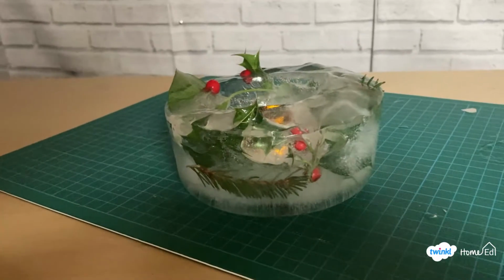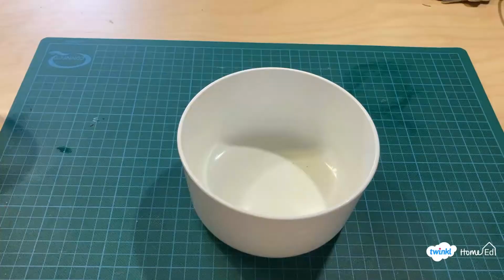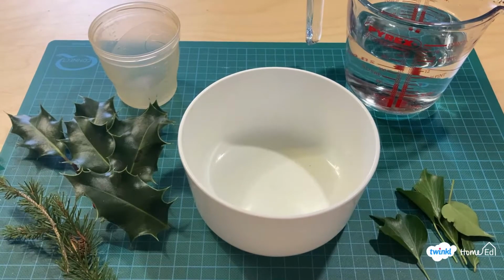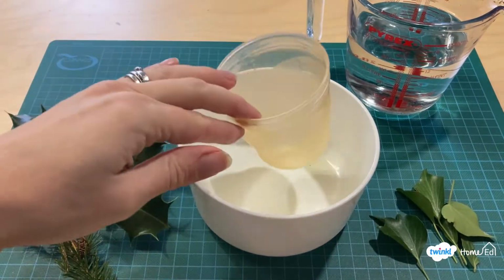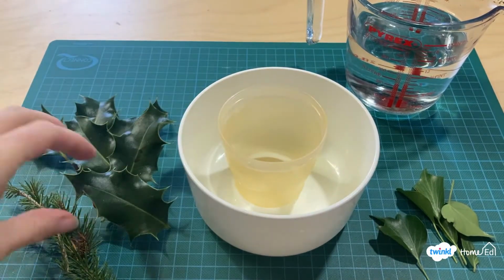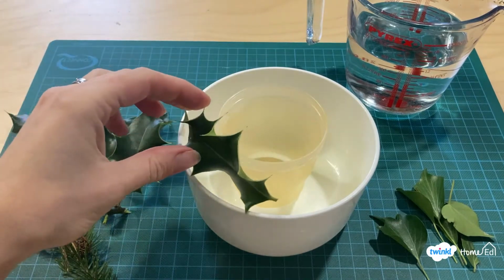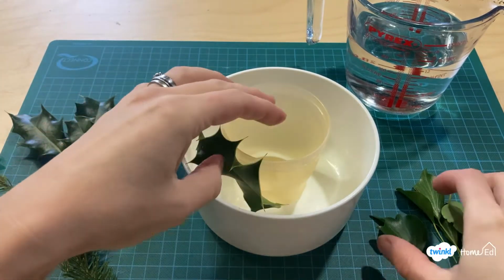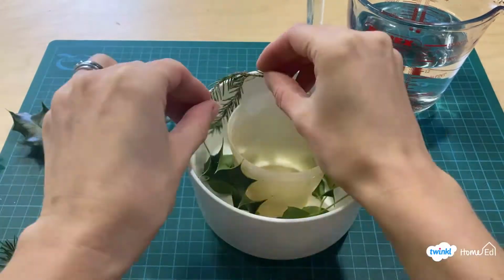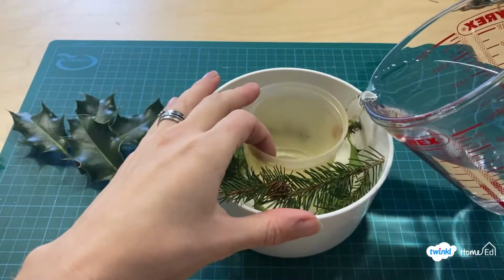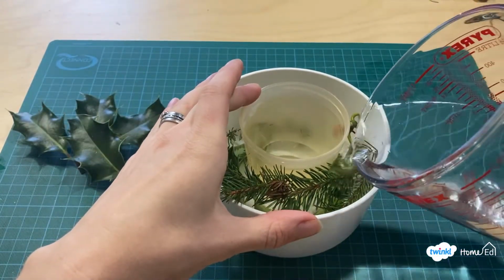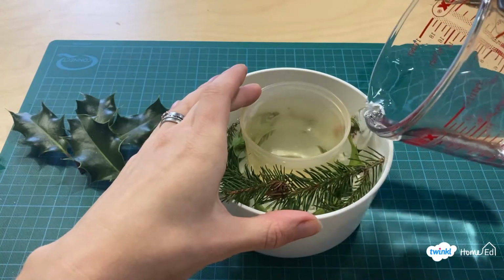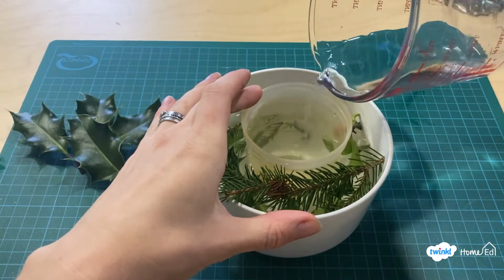Our final activity was doing a lantern using ice. To do this, you need a big bowl, a little bowl, some water and some Christmas plants. Put the little bowl inside the big bowl and then arrange your Christmas plants inside the gap however you like. You don't have to use a bowl though, you could use a plate as well with a bit of string to make a hanging ornament. Once you've done this, add your water, which will then freeze.